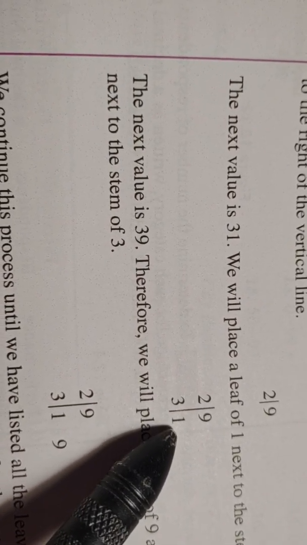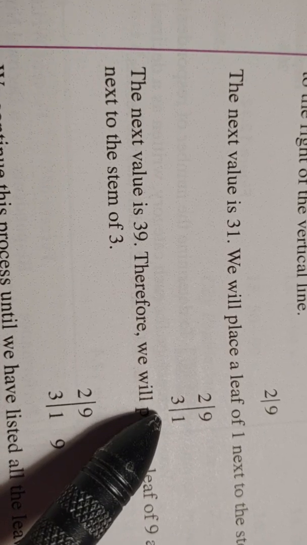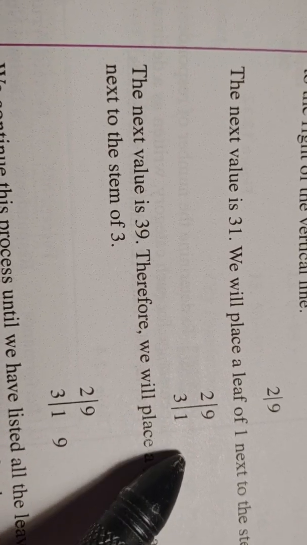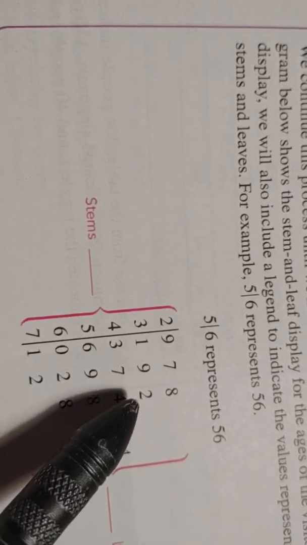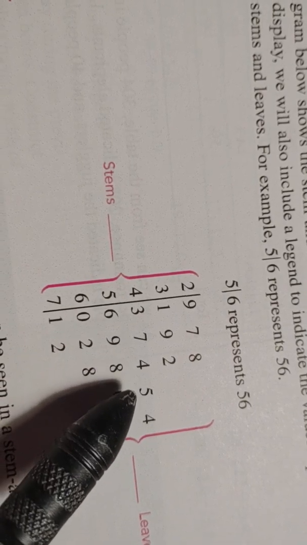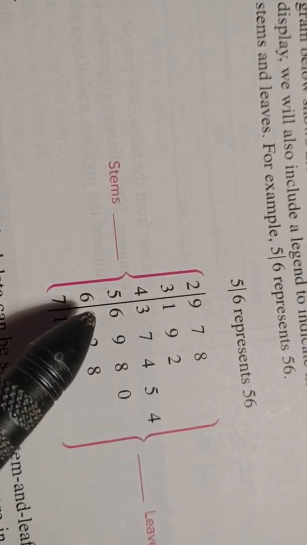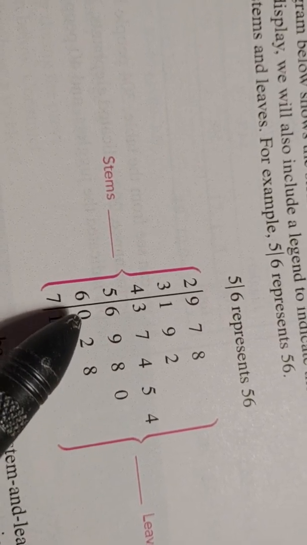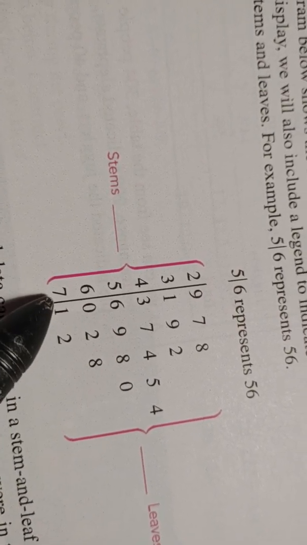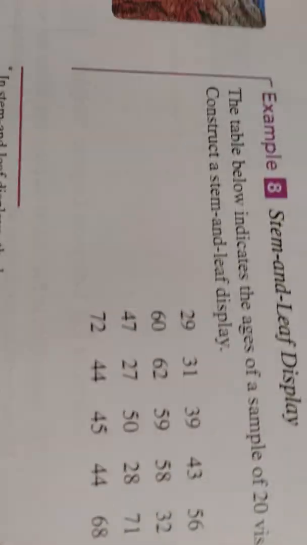And put a 1 next to the 3, that would represent 31. And I also had 39, so I'd put a 9 here, which would represent 39. I keep doing that, a 2 here, and this represents 43, 47, 44, 45, 44. This represents 56, 59, 58, 50, 60, 62, 68, 71, 72. Those are the numbers that we have here. So now we have a stem and leaf plot that looks like this.